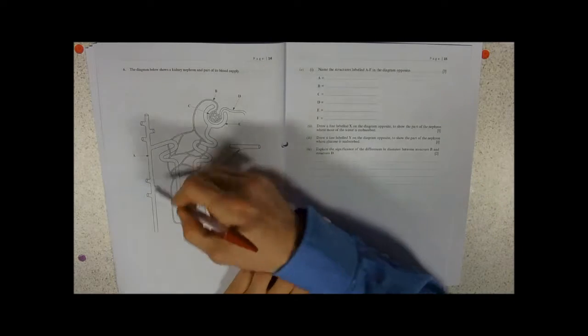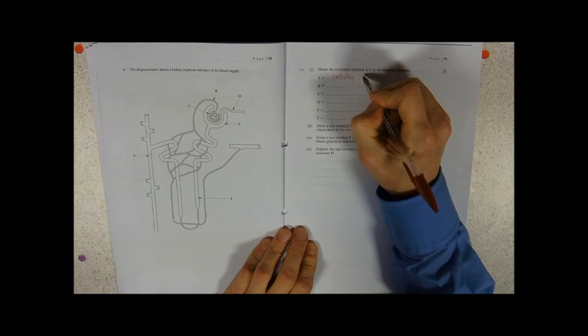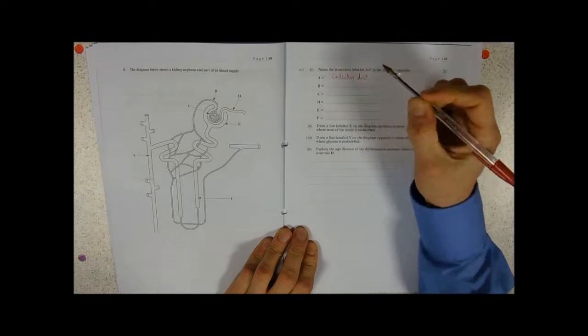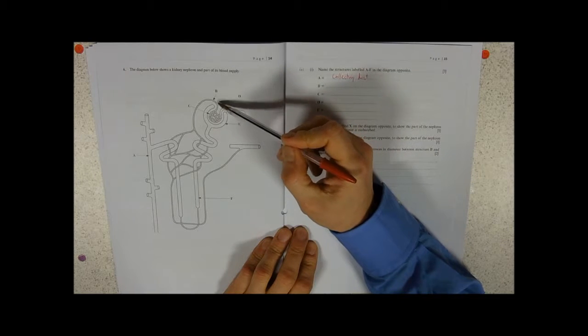So A, collecting duct, no problem there. And right, so B and D as well.